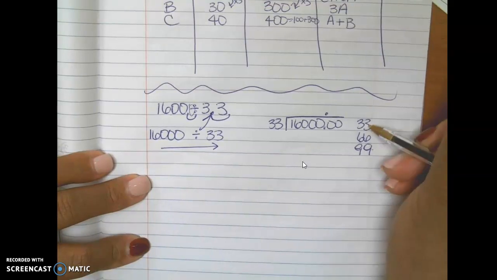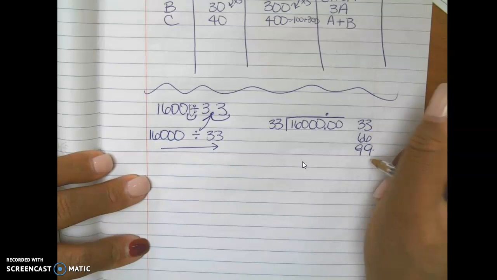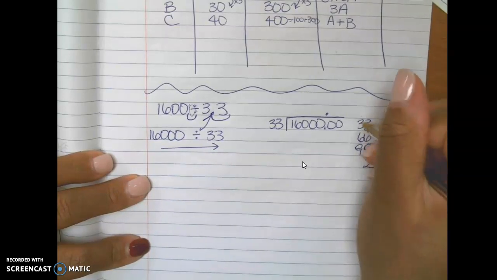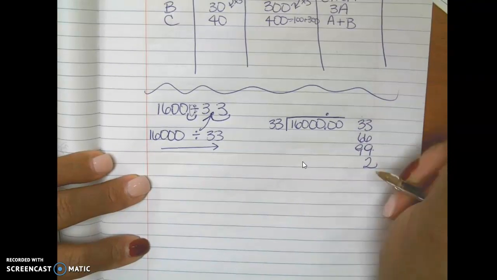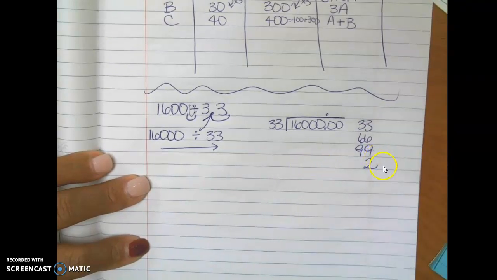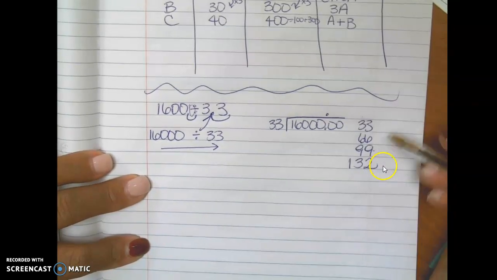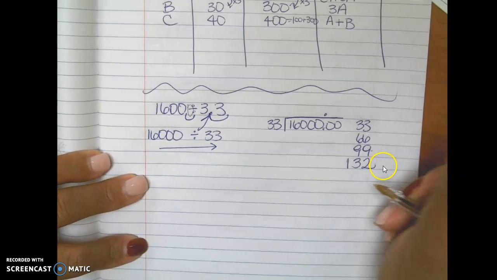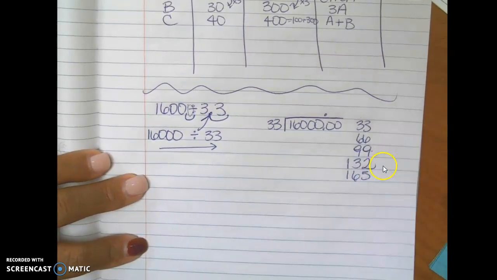What's 9 plus 3? 12. Carry the 1 plus 3, that's 4 plus 9, 13. 132. Plus another 33, 165. Plus another 33.